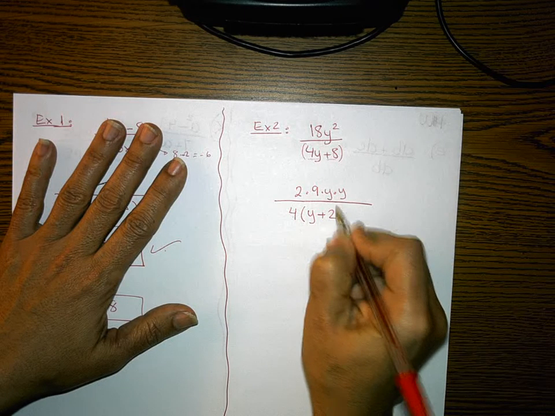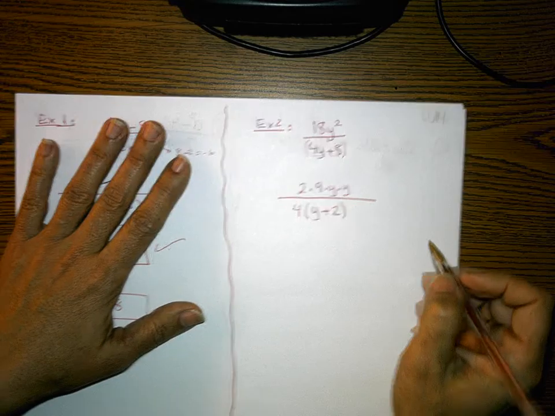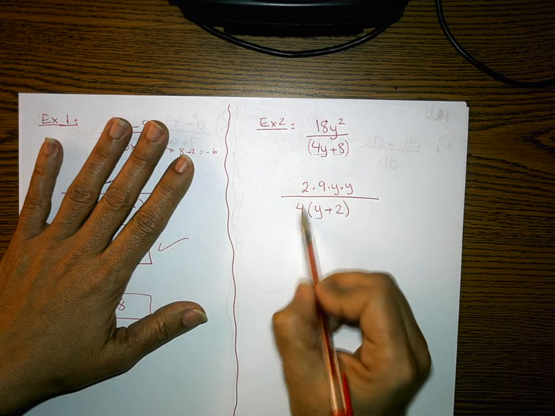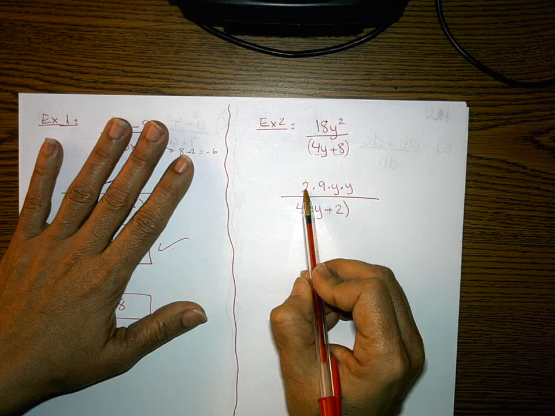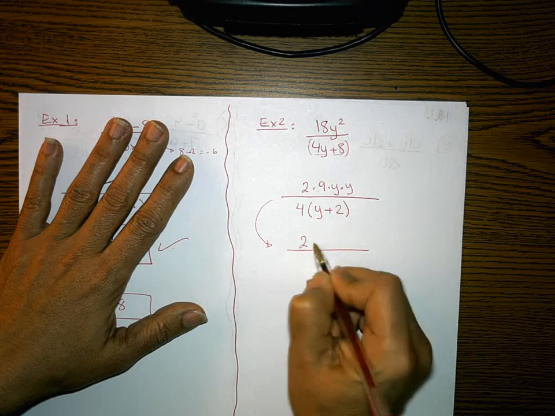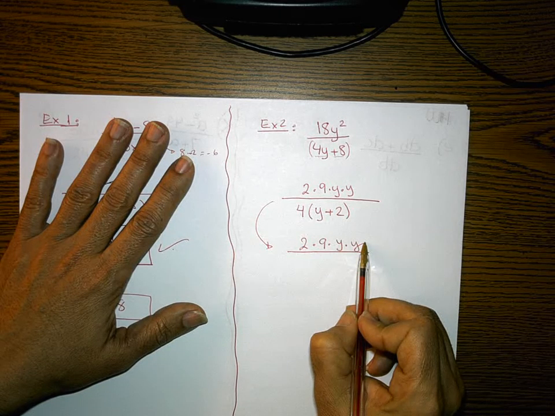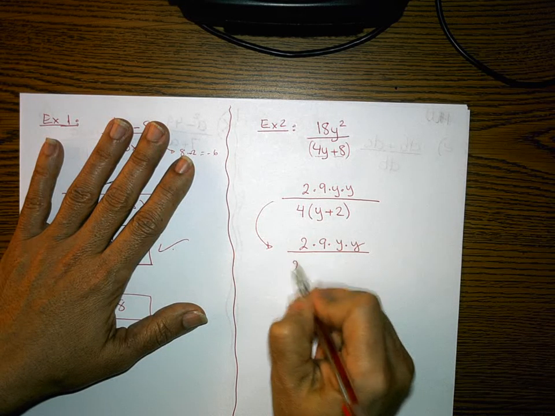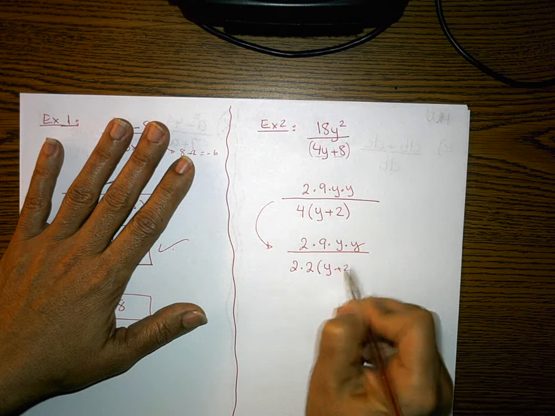a positive 2. Okay, and then I don't see anything in common, but I do see that a 4 can be written as 2 times 2, because I see a 2 in the numerator. So I'm going to rewrite this as 2 times 9 times y, that's my numerator. But I see that I can write a 4 as 2 times 2, and my y plus 2 factor.